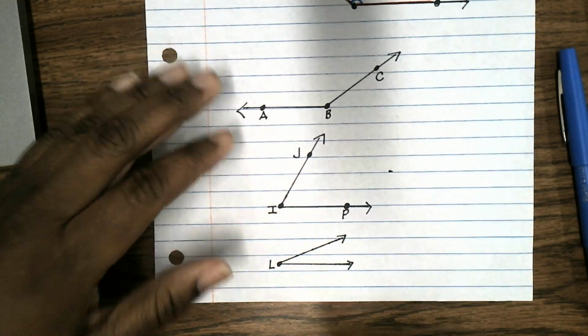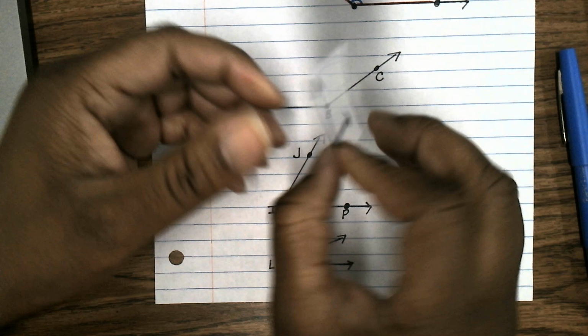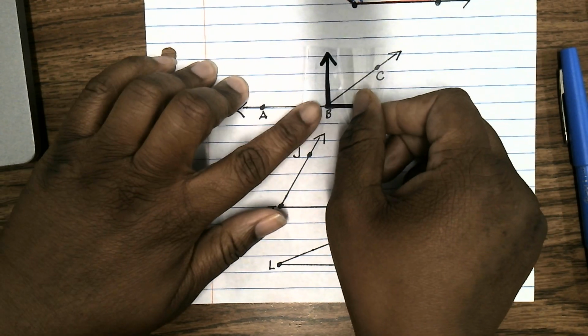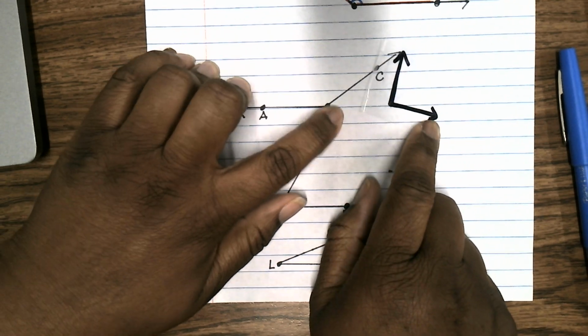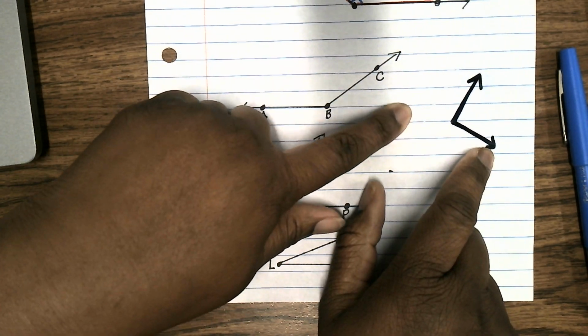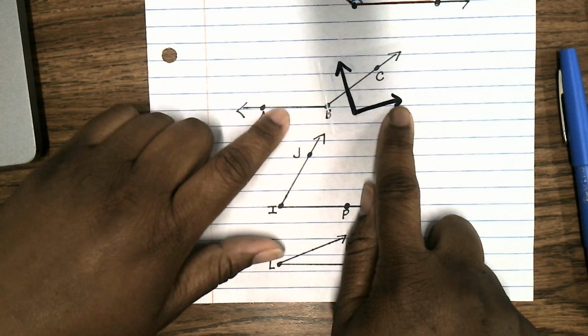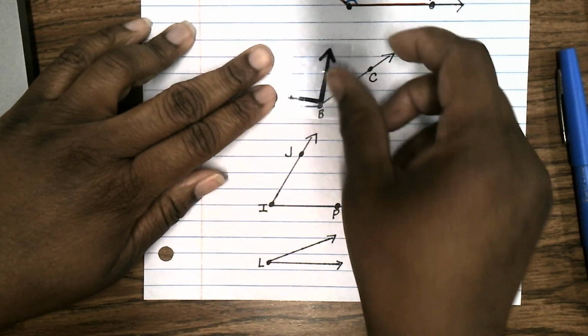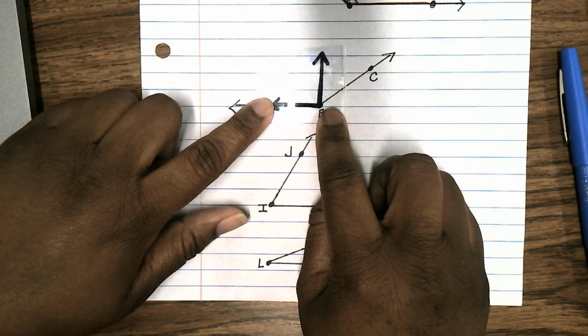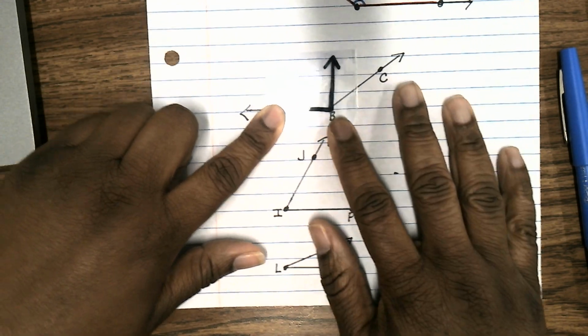Using this tool as a reference, I'm going to show you first. If I were to put this here, it is not on any part of the angle. It's not on a ray. So I don't have a choice. I have to turn this around. Okay, so that could be an effective tool for me.